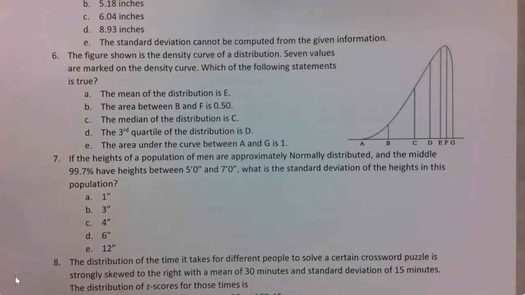A, the mean of the distribution is E. B, the area between B and F is 0.50. C, the median of the distribution is C. D, the third quartile of the distribution is D. E, the area under the curve between A and G is 1.